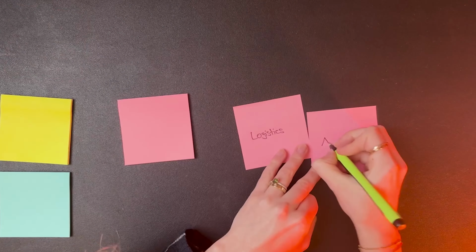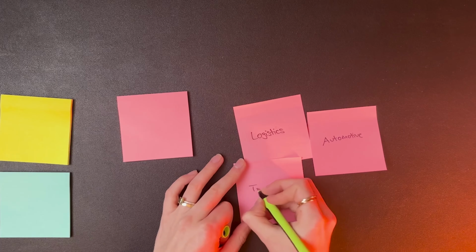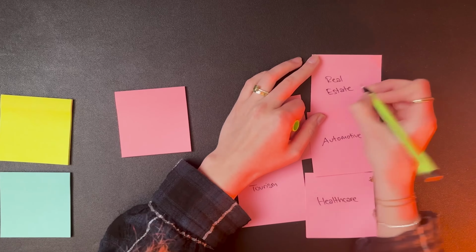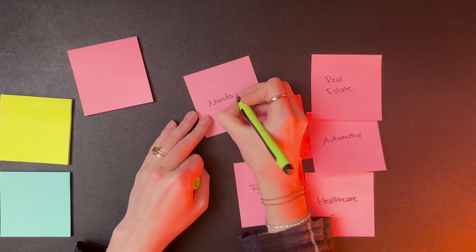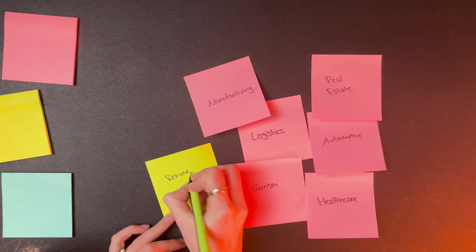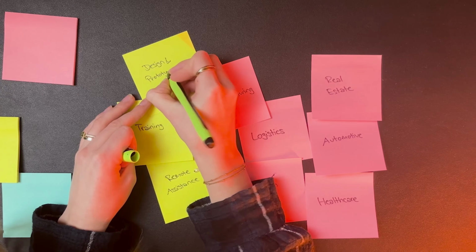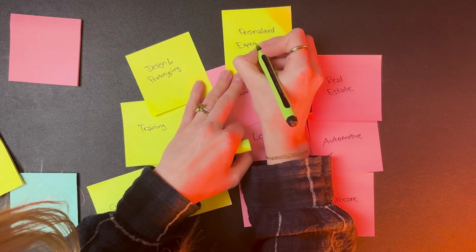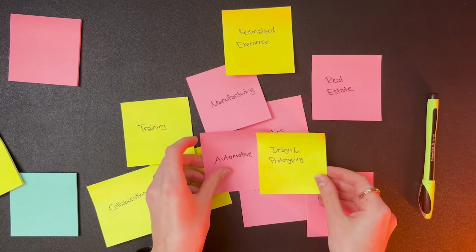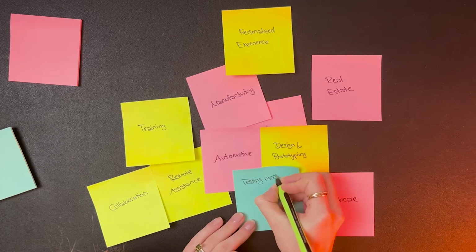Start by coming up with industries and general use cases separately. Note down each one on a post-it. For industries, you might write down things like education, healthcare, retail, or automotive. For use cases, you could write down things like training simulation, data visualization, or design and prototyping. Then mix and match. Take one from each category and see what new idea you can come up with.